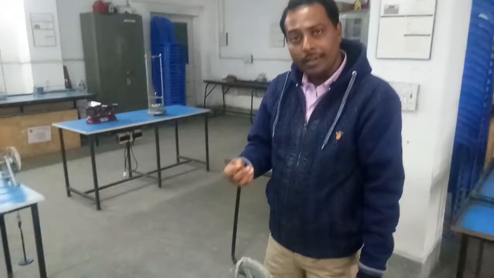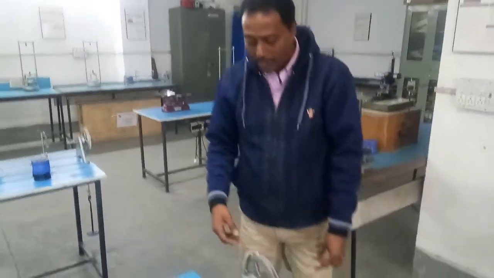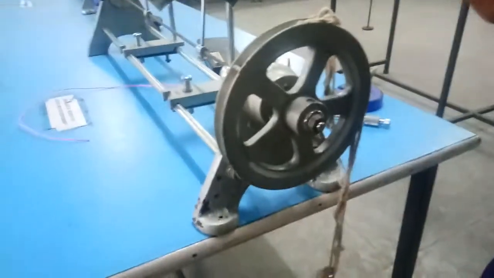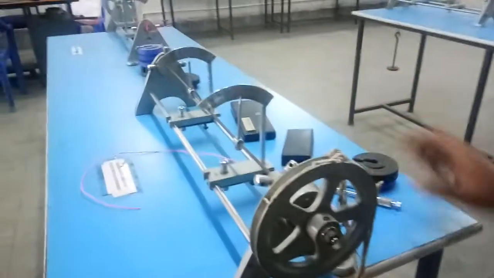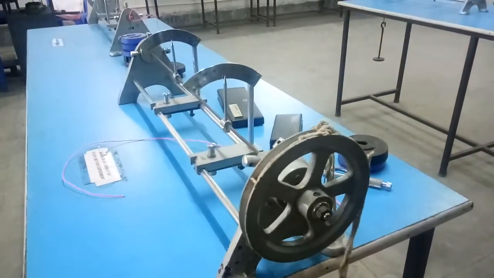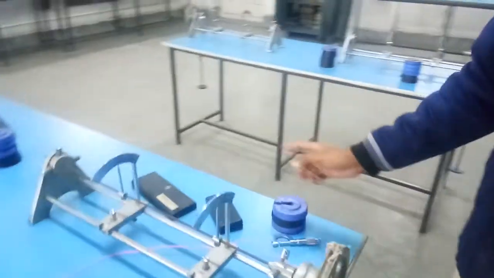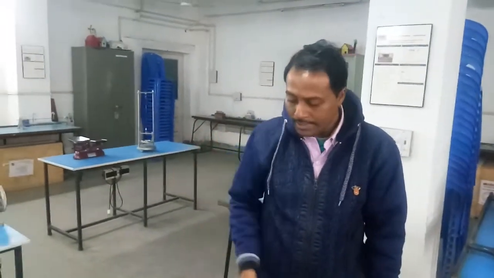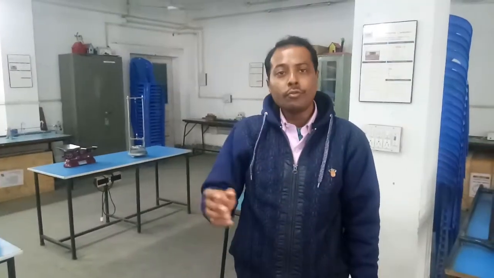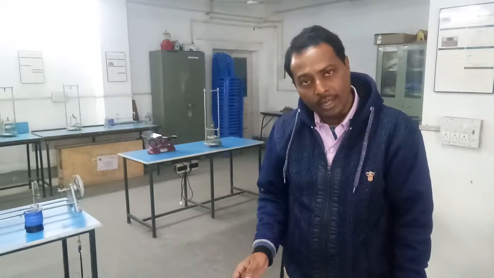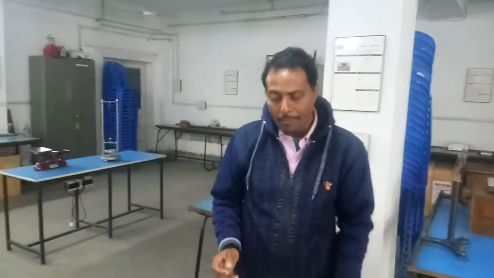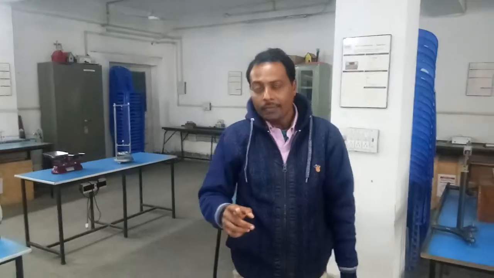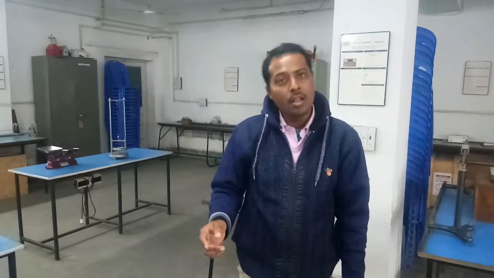Up to 3 kg you increase the load, and then you release the load one by one, like this. Again from 3 kg to 0 you decrease the load, and when you remove all the load, the pointers come back to their previous position, like 0. When you increase and decrease the load, you take the difference of the readings and calculate the mean deflection. Now you plot a graph, mass along the x-axis and the angular twist or deflection on the y-axis.